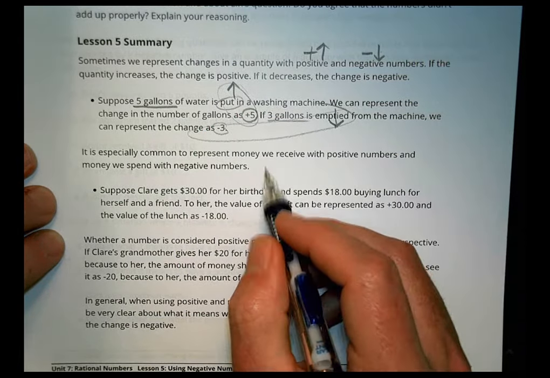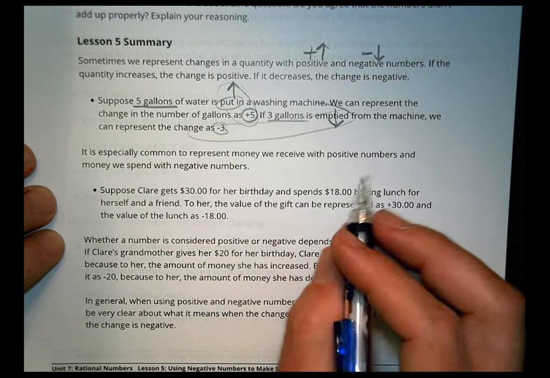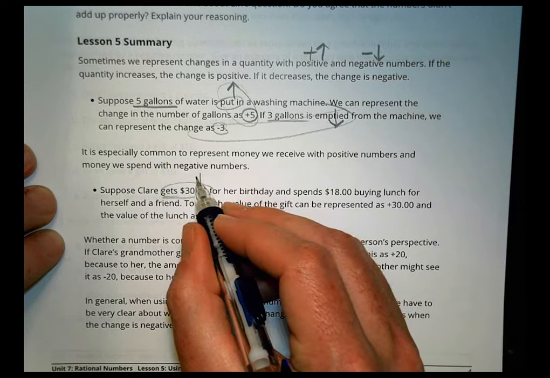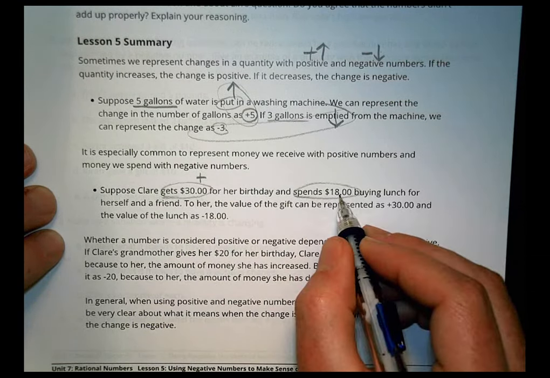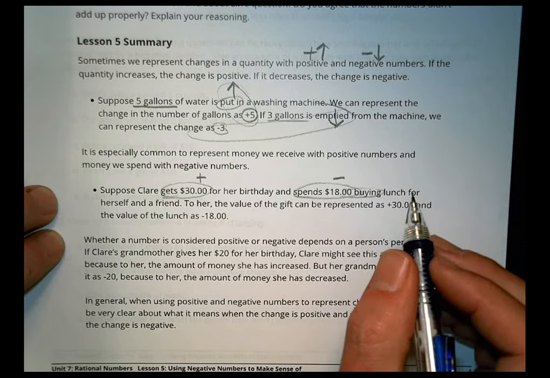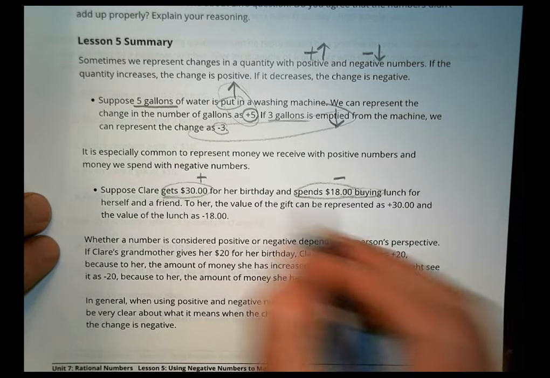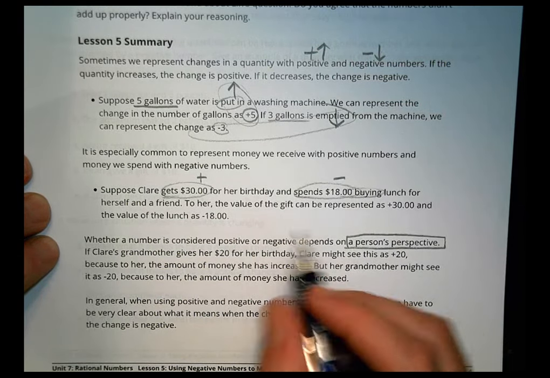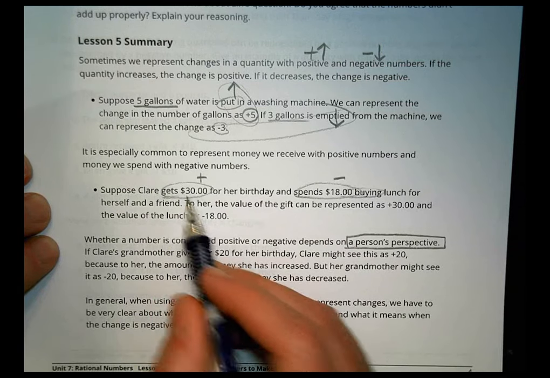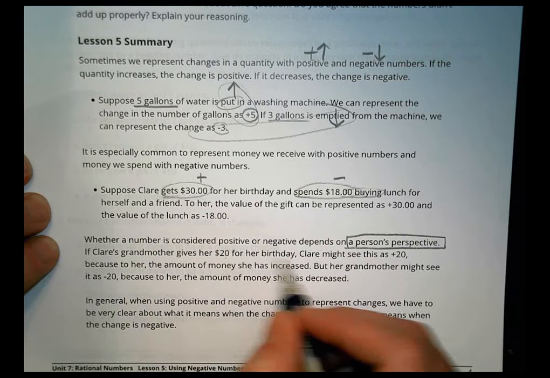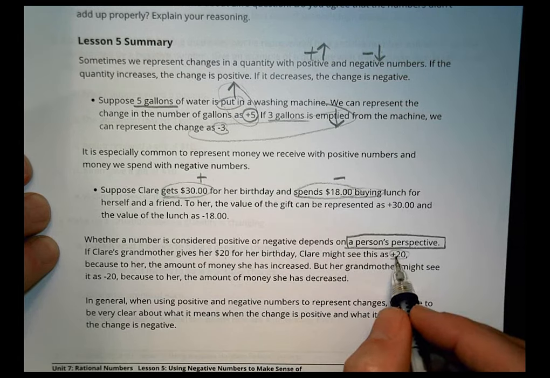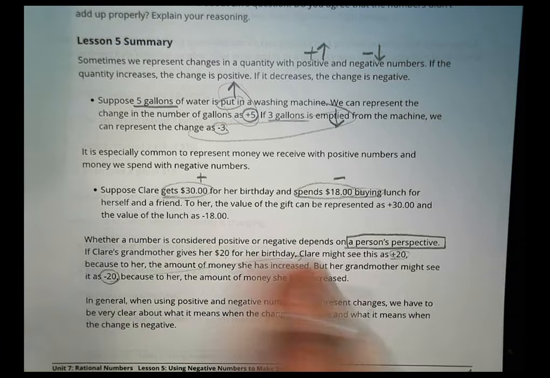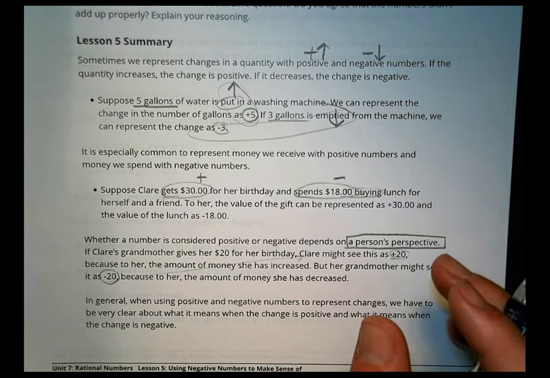This also works when we talk about money, positive and negative, right? If you get $30 for your birthday, you can consider that as a positive. But if you spend $18, you buy something, we can consider that a negative. Now, again, which is positive and negative depends on a person's perspective. If her grandma gives Claire $20 for her birthday, Claire sees it as plus 20, but grandma sees it as minus 20 because grandma had to give that to Claire. There's always an even exchange back and forth. There's always an opposite happening someplace.